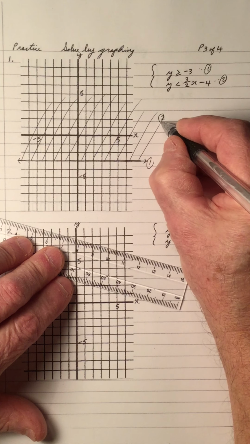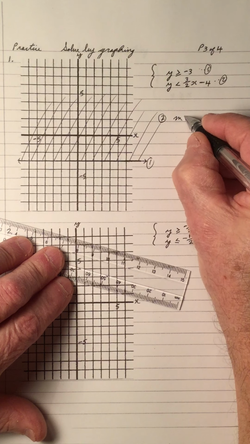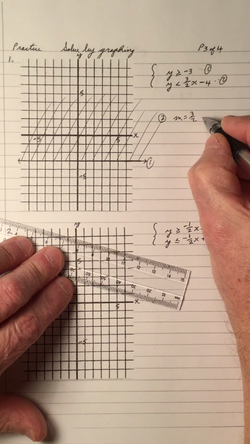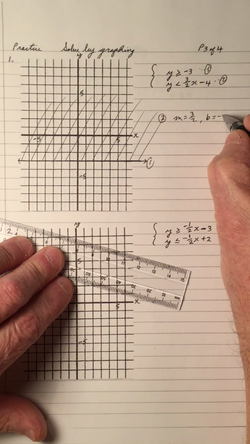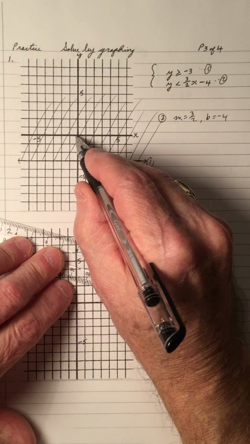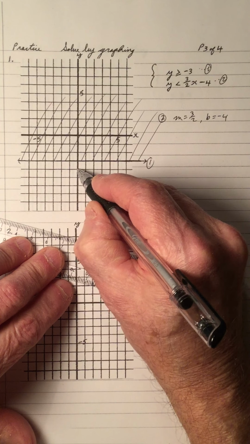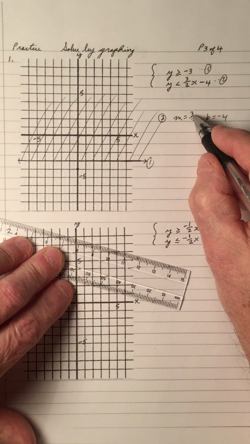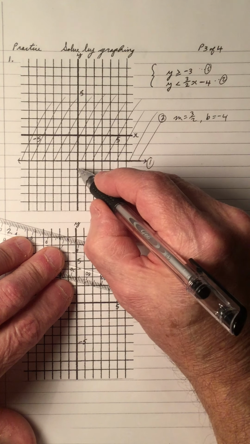So number 2 has a slope of 3 over 2 and a y-intercept of negative 4. So the y-intercept of negative 4 is right here. And the slope is up 3, right 2 from the y-intercept.